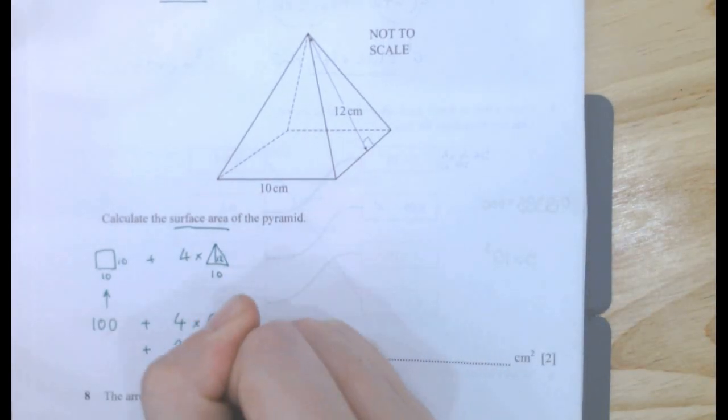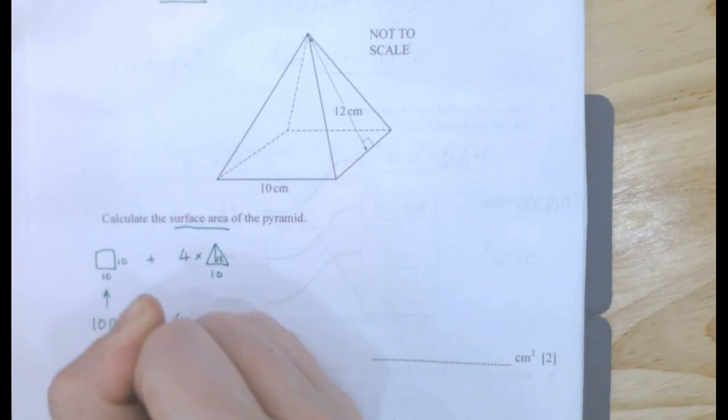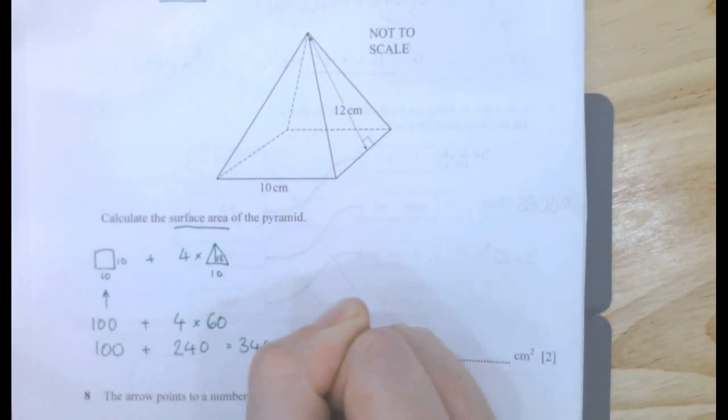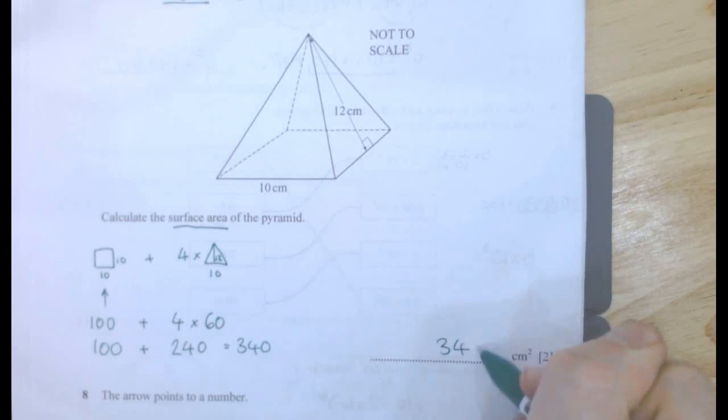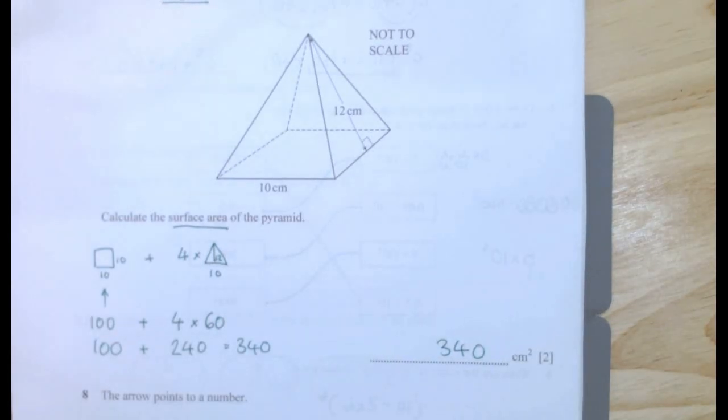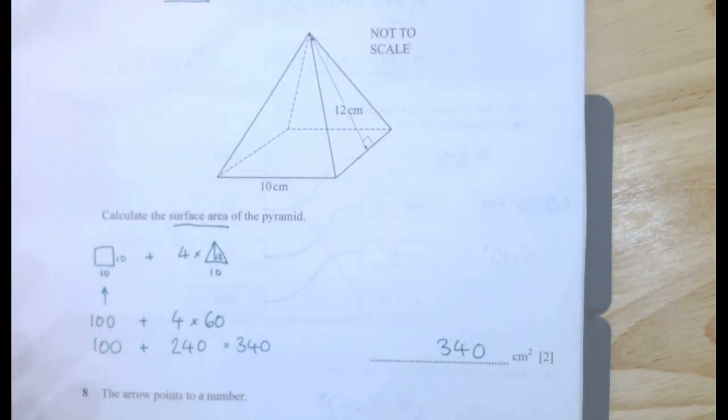4 times 60 is 240. Add your 100, and you're going to end up with 340 centimeters squared, which needs to go onto the line. Nothing too scary. The surface area is the area of each of the surfaces added up.